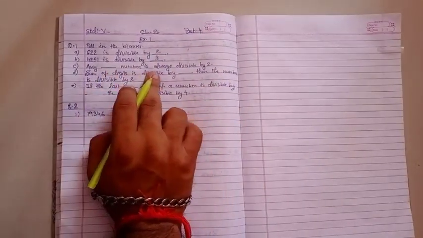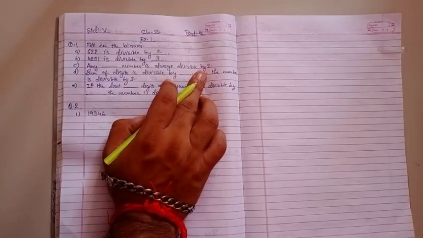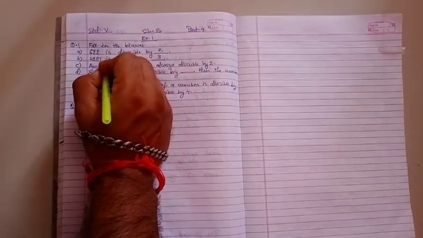Now any dash number is always divisible by 2. Any dash number means any even number.